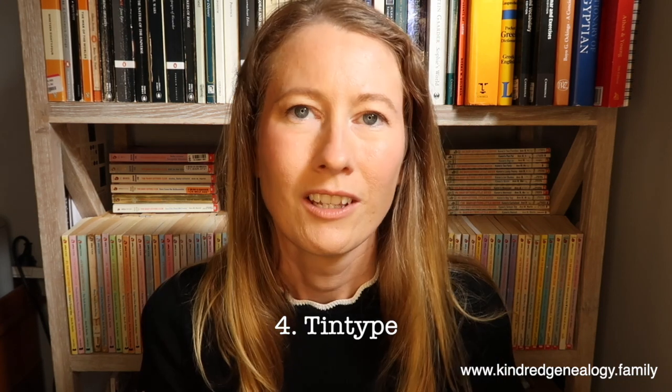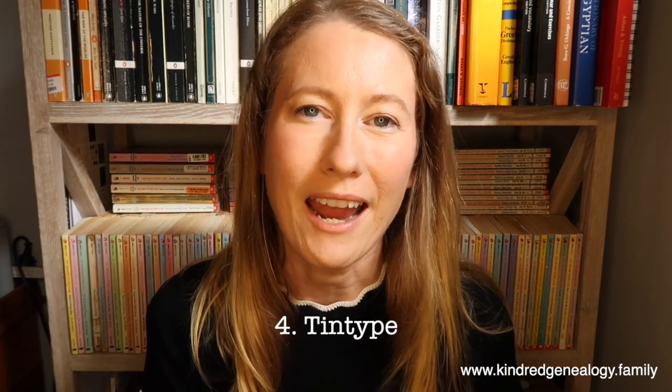Anyway, soldiering on. The fourth type is the tintype photo. The tintypes were around between 1852 and 1900. They were really cheap to make and buy, so they were prevalent. They were often done by itinerant photographers and people at fairs and carnivals and things like that.